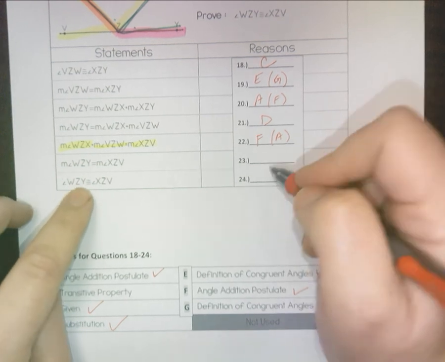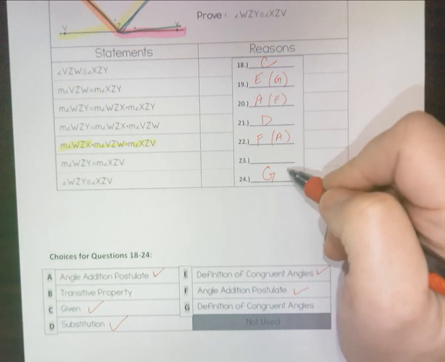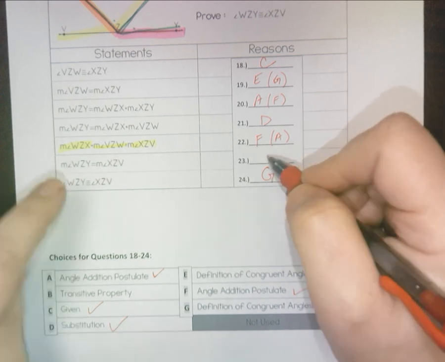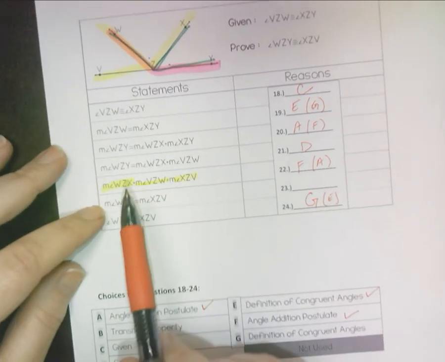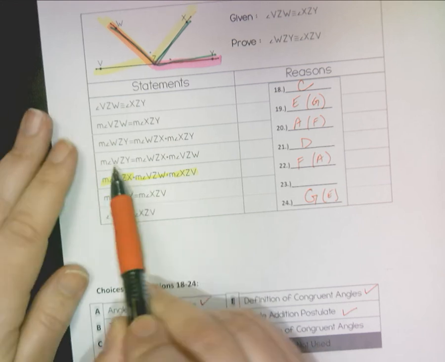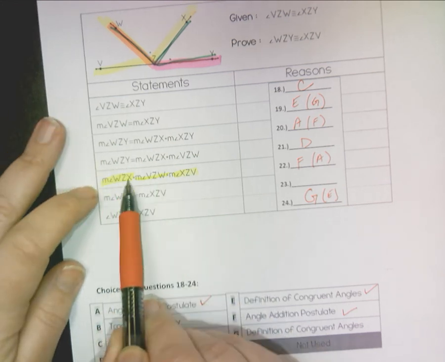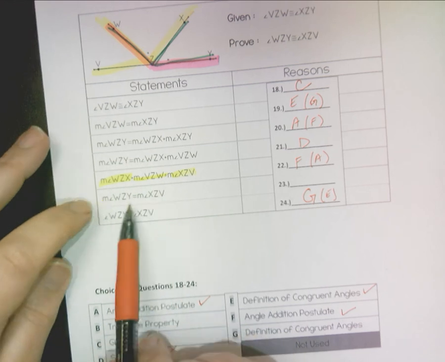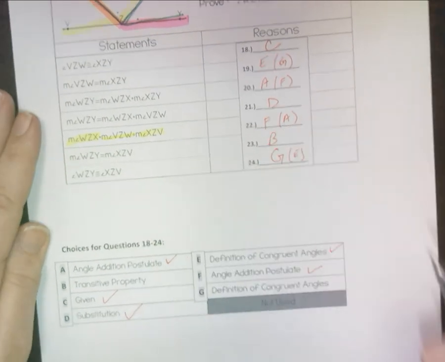So I already know that last one is going to be G. Or obviously E. So that means this must use the transitive, this one right here. And it makes sense because you went from if this equals this and this equals this, then these two are equal. See? If the measure of angle WZY equals this and this, and then this plus this make that, then these two are equal. So that's your tran.